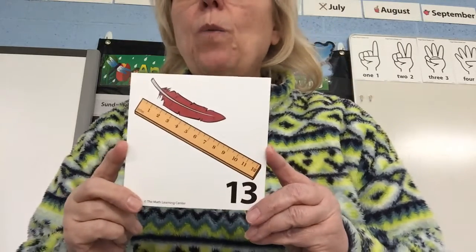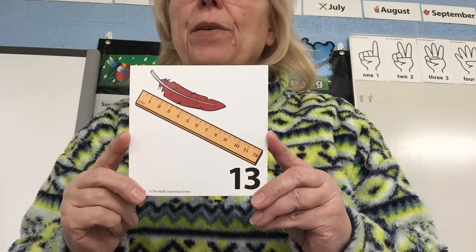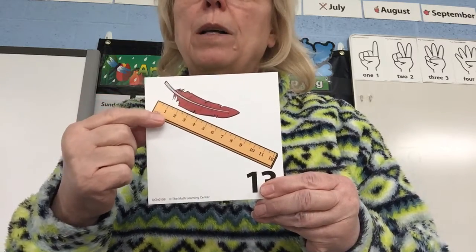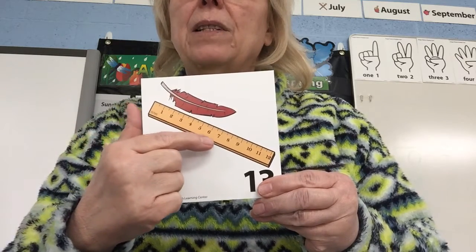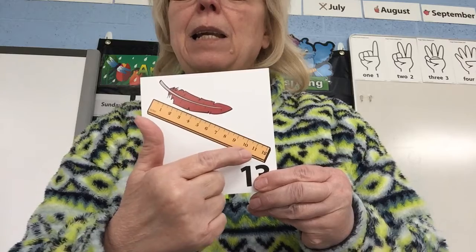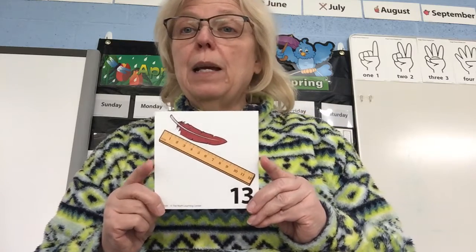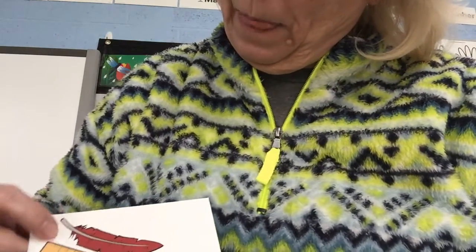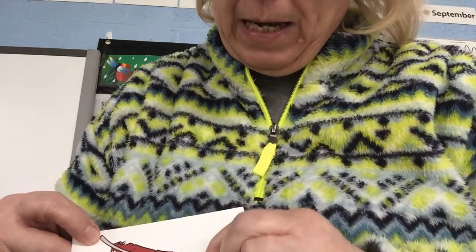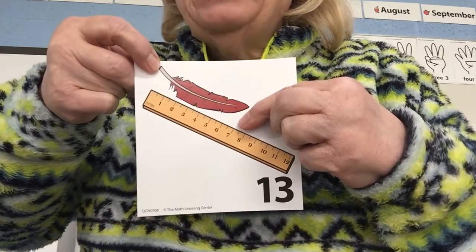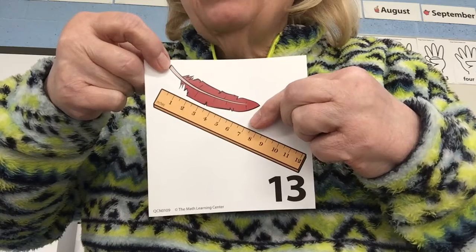So here we're measuring what? We're measuring a feather. Here's our ruler with 12 inches. 1, 2, 3, 4, 5, 6, 7, 8, 9, 10, 11, 12. Boys and girls, if you can today, why don't you see if you can find a ruler and measure a few things, okay? Here we have this feather, and it's probably about 7 inches long.